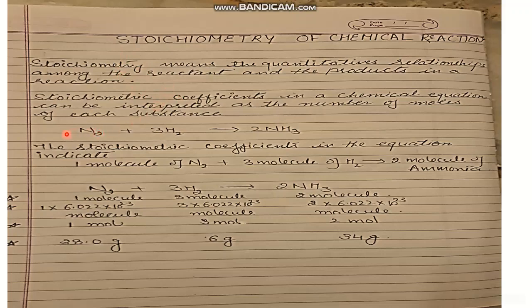Here in the equation N2 plus 3H2 giving rise to 2NH3, the stoichiometric coefficients indicate that 1 mole of N2 reacts with 3 molecules of H2, or 3 moles of H2, and gives rise to 2 molecules of ammonia, or 2 moles of ammonia.